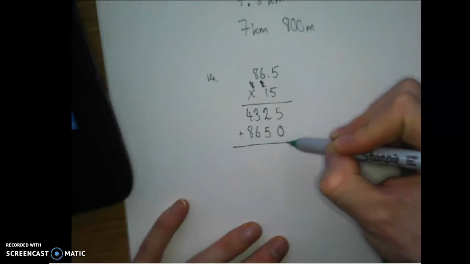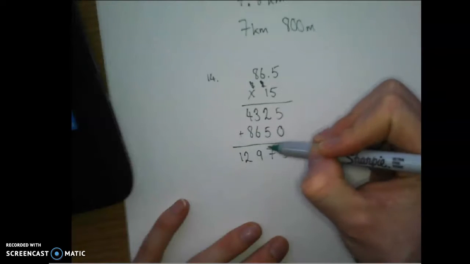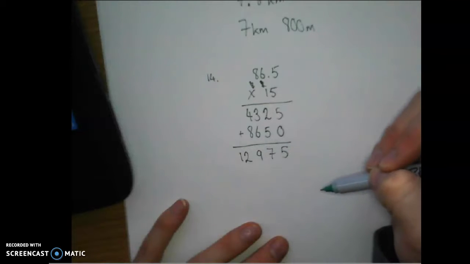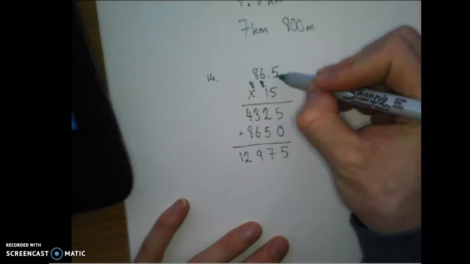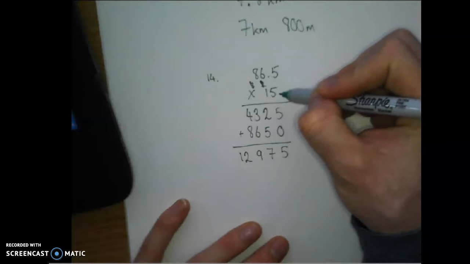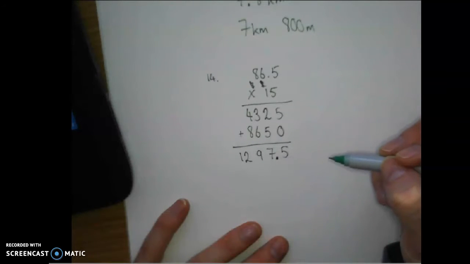Add them up: 5, 7, 9, 12. And we stick in the decimal point. There's one number after the decimal point in the question, so one number after the decimal point in the answer. So that is your answer.